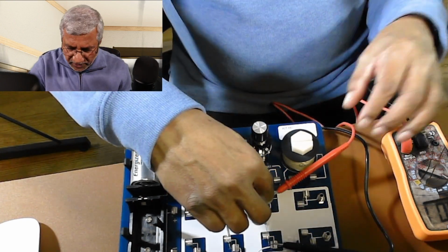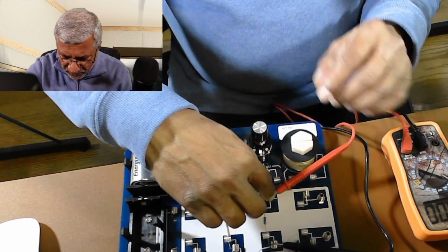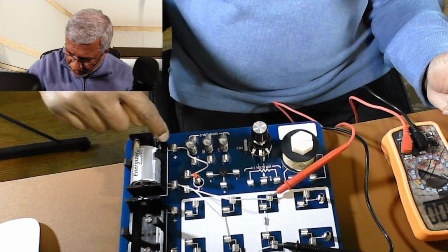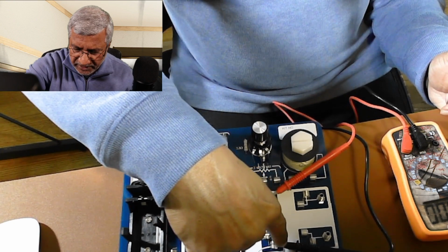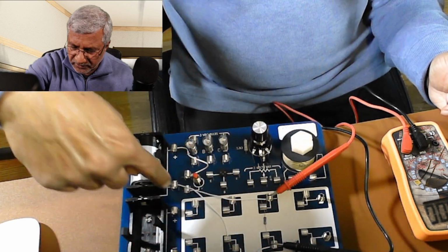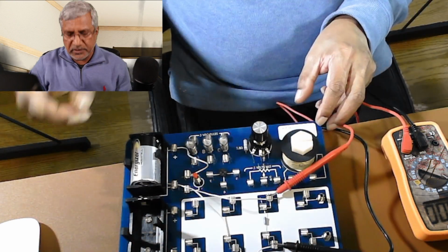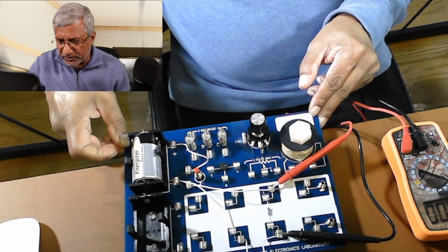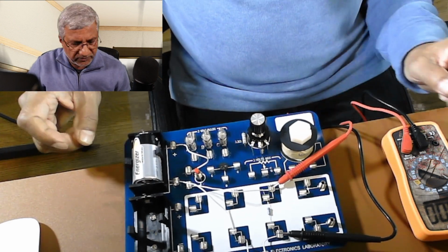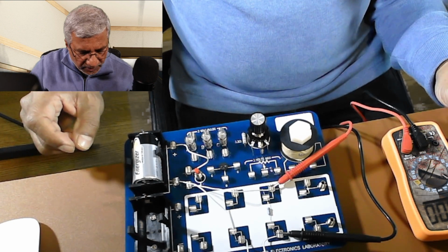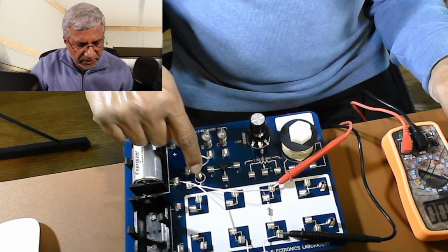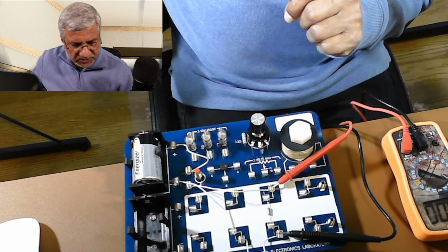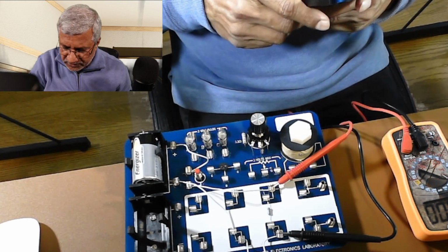And then I have put the positive of the multimeter here because that's where the positive of the battery is coming to. Put the negative of the multimeter there because that's connected to the negative. Keep in mind that you cannot switch the positive and the negative of the multimeter. And then press the switch down and check the measurements.